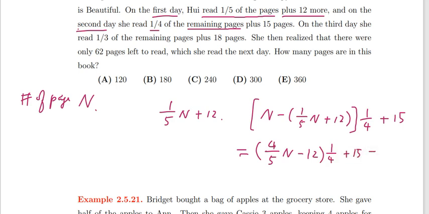So this is 4/5 A minus 12, times 1/4, so 1/5 A minus 3, plus 15, which becomes plus 12. So this means the first day and second day are the same.